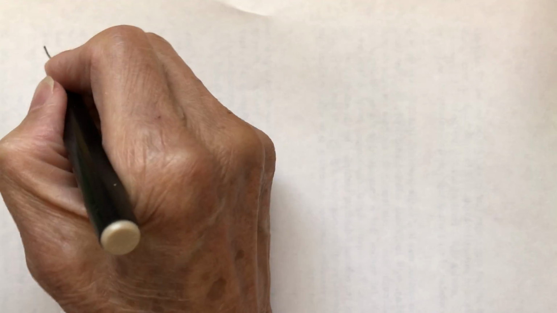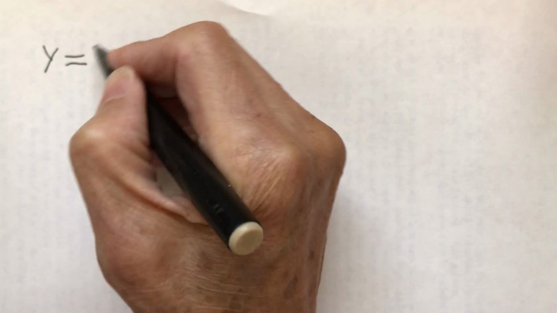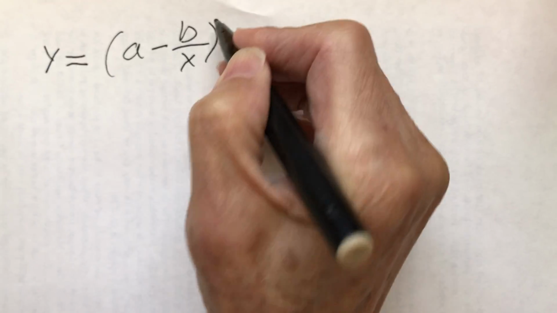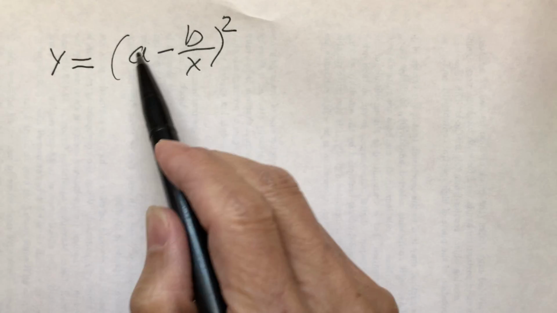The function is y equals something squared. So this is a function. How do we do that? Before you start the derivative, you need to expand this square, the bracket square.